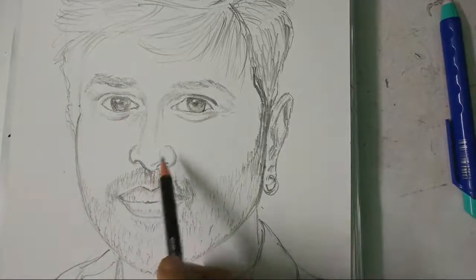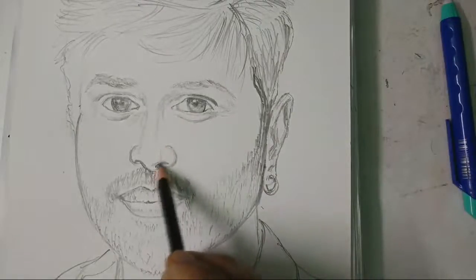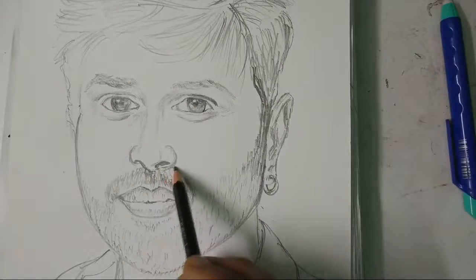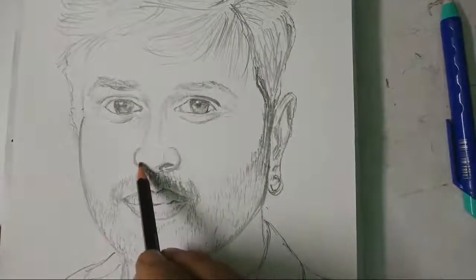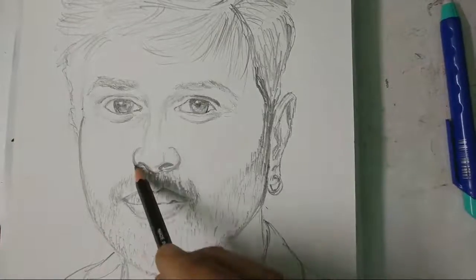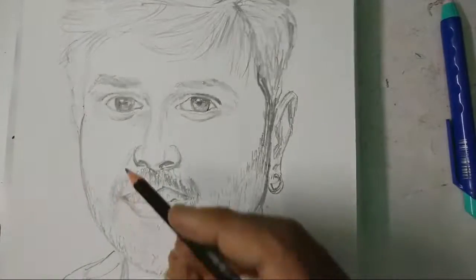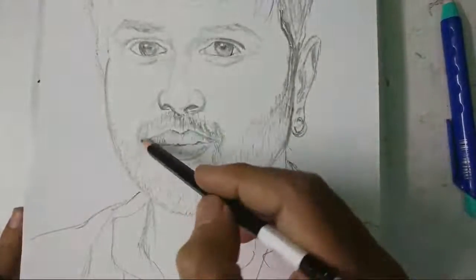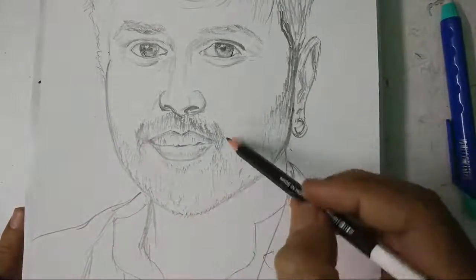Now under the nostril, the area will be dark. So the lower area of the inner nostril will be shaded, and on the outside the shading will be done darker. Now once you do this, you will understand whether the face has a resemblance or not.